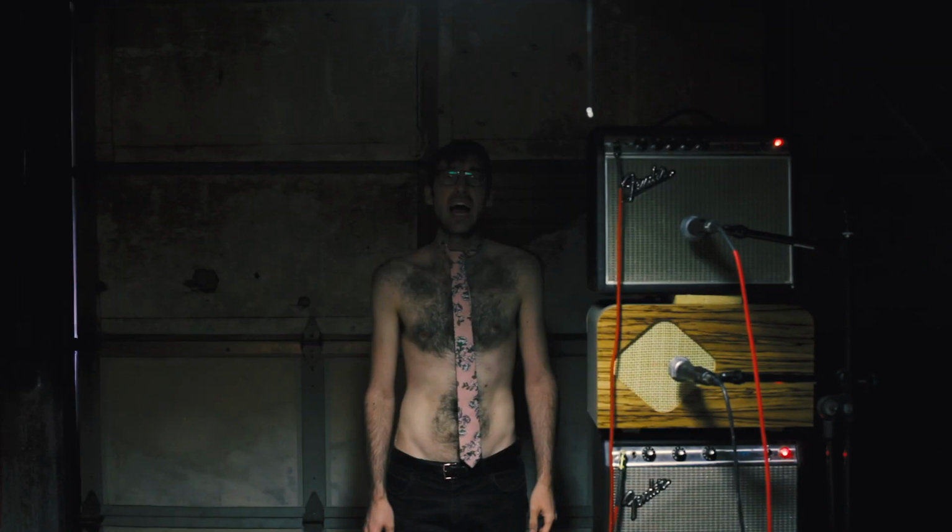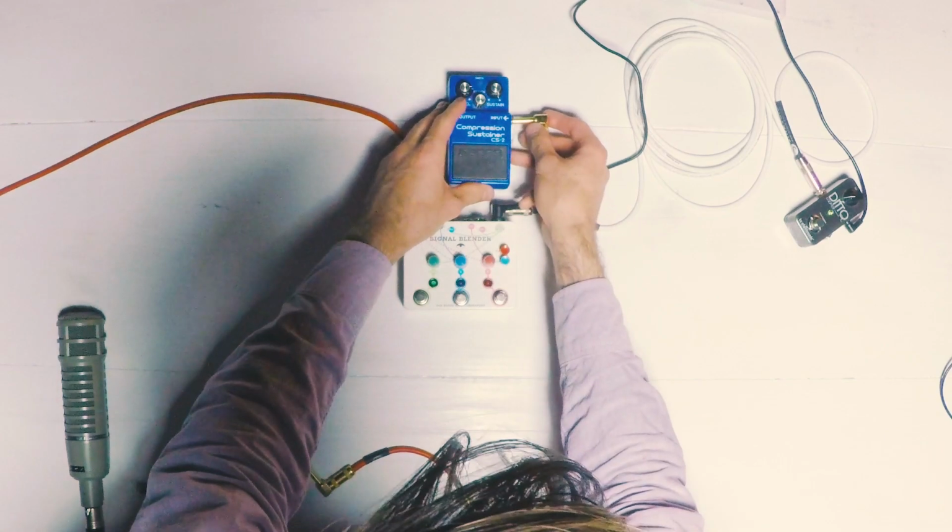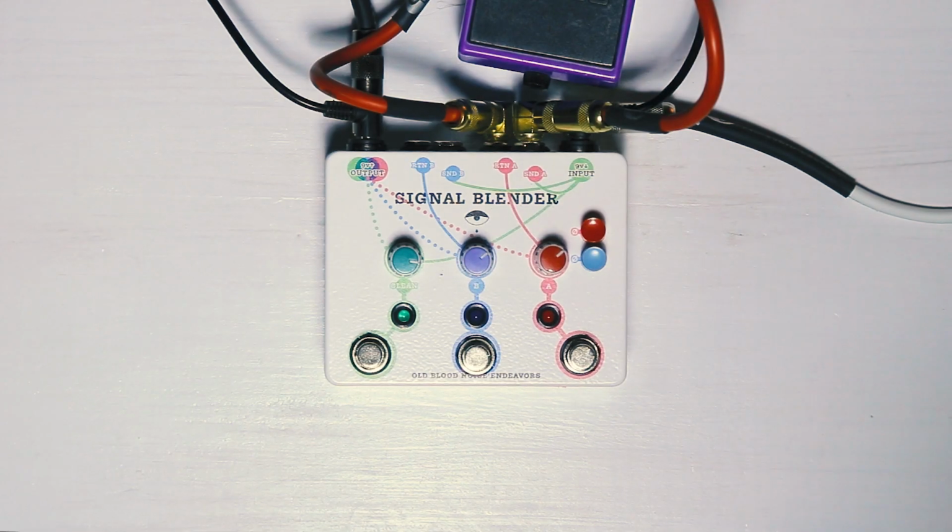The Boss CS2 is one of my favorite compressors. It's warm and squishy. But sometimes I want better attack and some of the high-end clarity that you lose. So let's put it in parallel with our clean signal. I have a loop here. Let's hear it in bypass first.